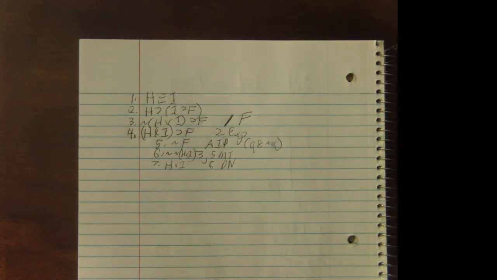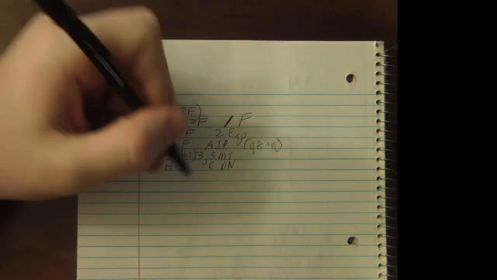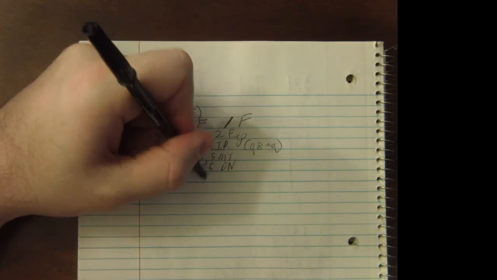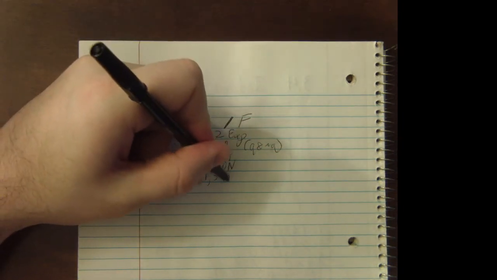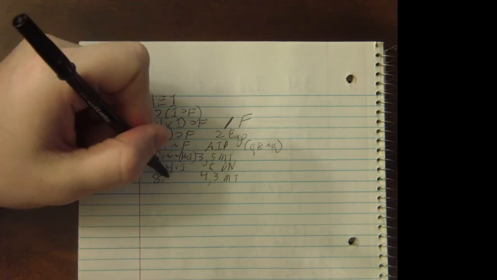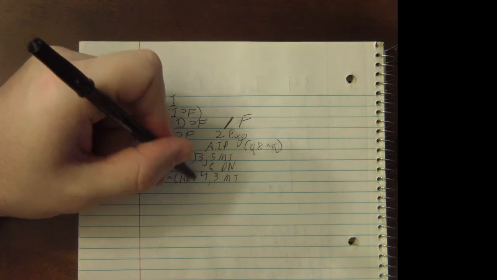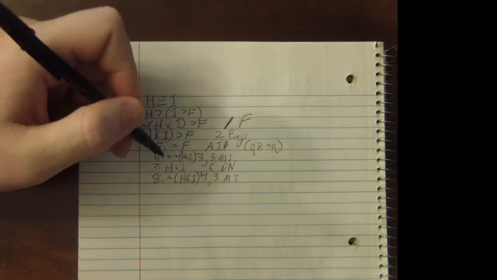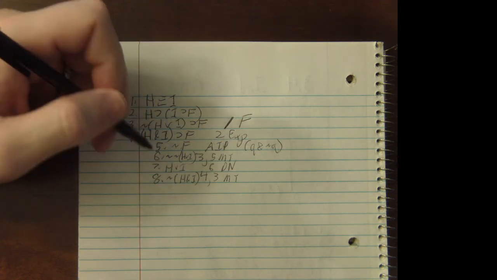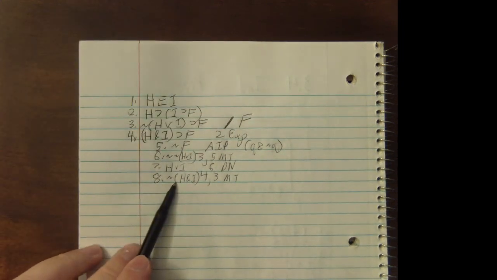Then what? Well, now I can also do a modus tollens with line 4. And line 3 modus tollens gives me not both H and I. And that is something that if I want, I can do a De Morgan there.